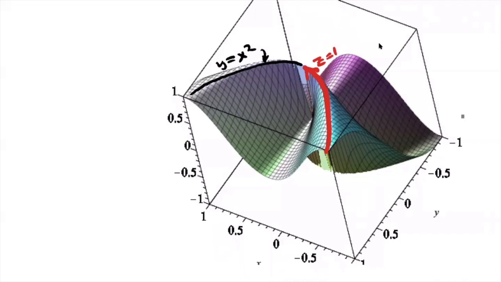So I'm going to draw another path, maybe going this way. And in the end, I fall down and I end up down at 0. That's supposed to be a straight line curve that I just drew in black there. If I follow that straight line curve, the limit does go to 0.